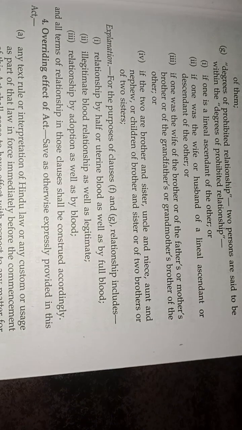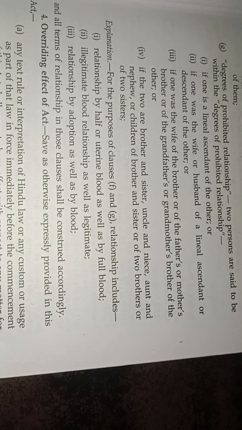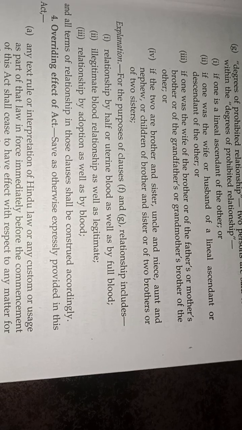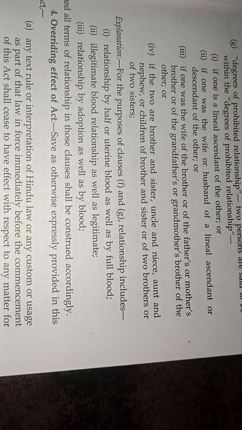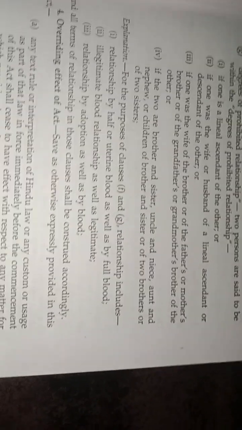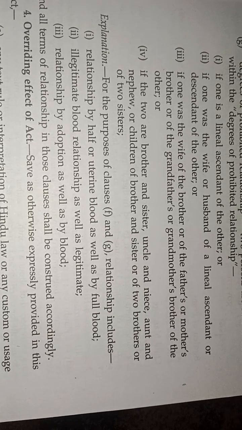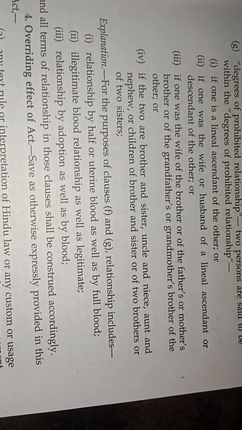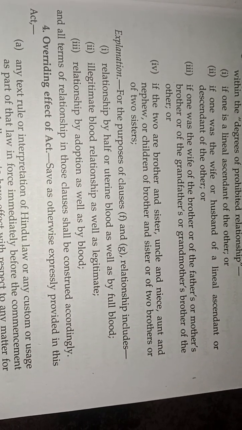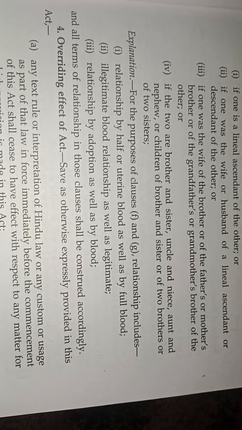uncle and niece, aunt and nephew, or children of brother and sister, or of two brothers, or of two sisters.